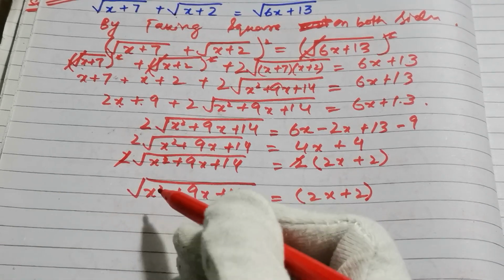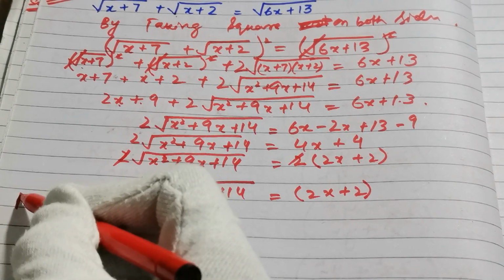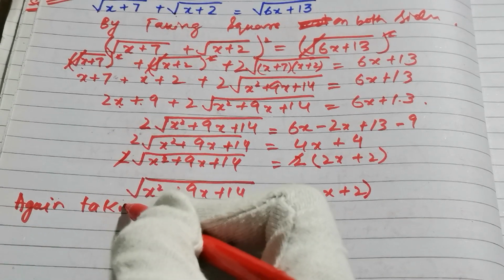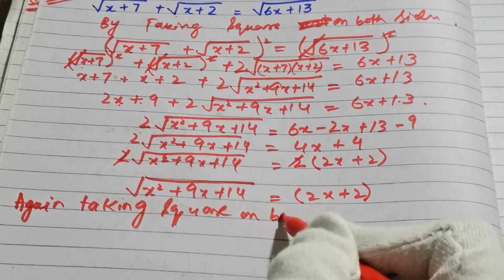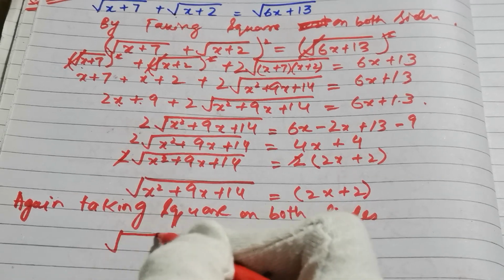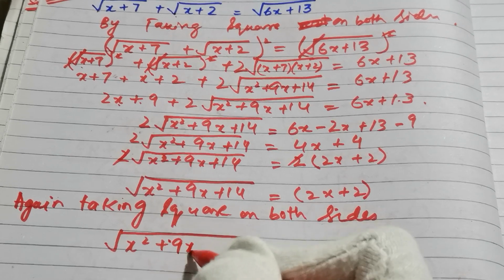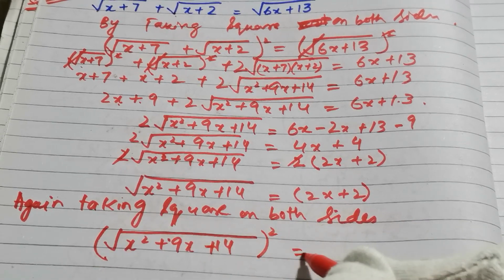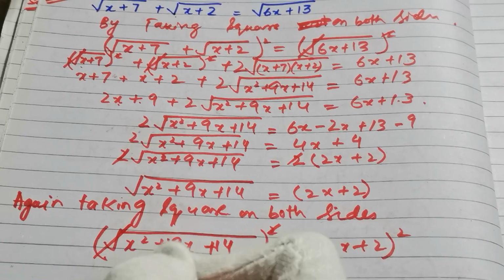Now again we'll take square. Why do we take square? To eliminate this under root. Again taking square on both sides. Under root x square plus 9x plus 14 square is equal to 2x plus 2 whole square. 2 and 1 by 2 cancel.